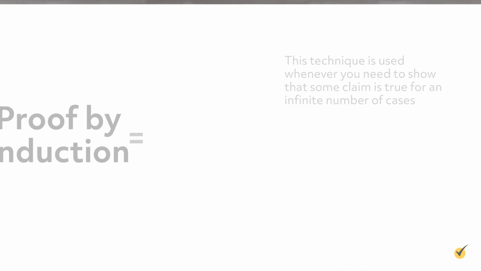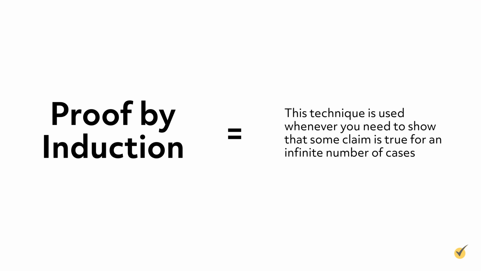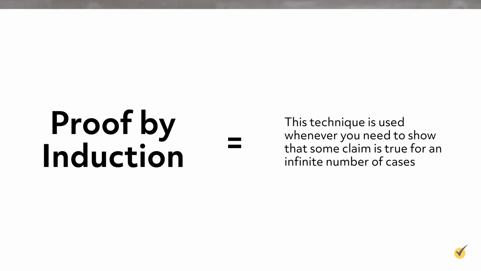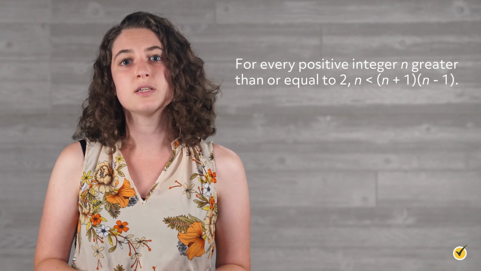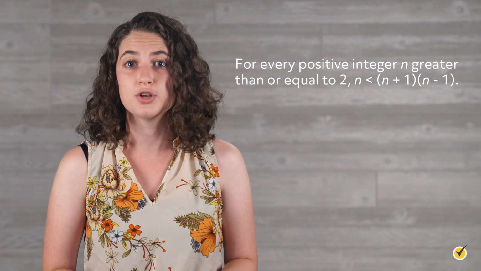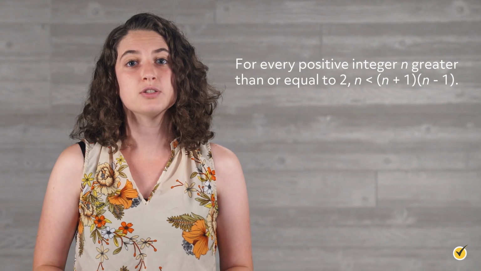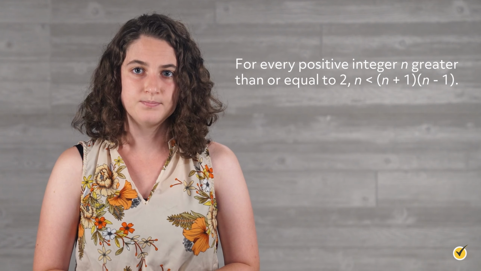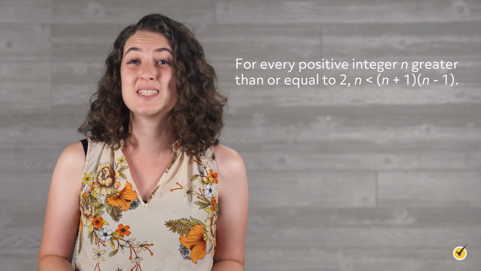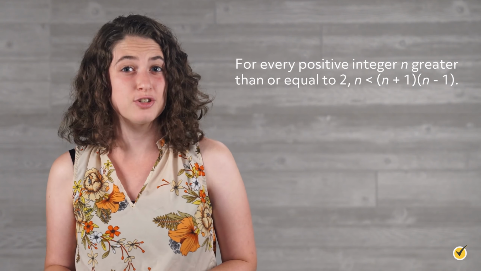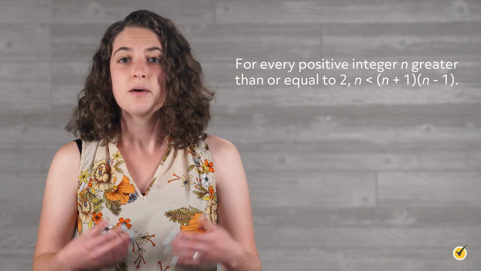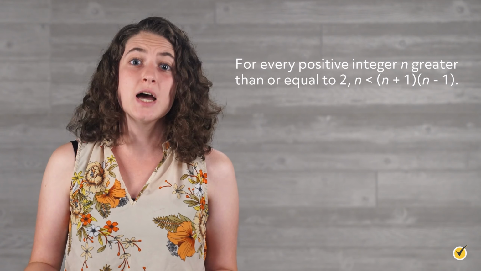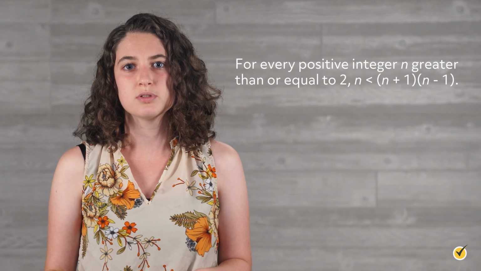The last method we will discuss is proof by induction. This technique is used whenever you need to show that some claim is true for an infinite number of cases. For example, consider the following claim. For every positive integer n greater than or equal to 2, n is less than (n plus 1) times (n minus 1). To prove this claim, we would seemingly need to test every single integer greater than or equal to 2. But because that would take an infinite amount of time, proof by induction must be used.